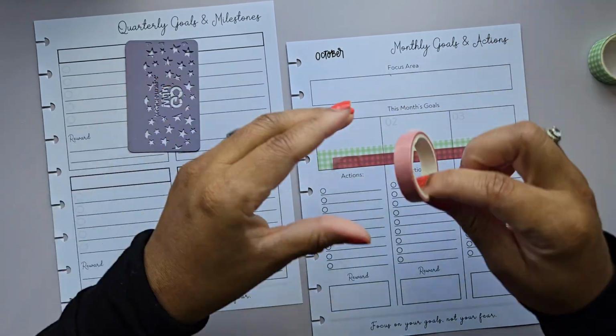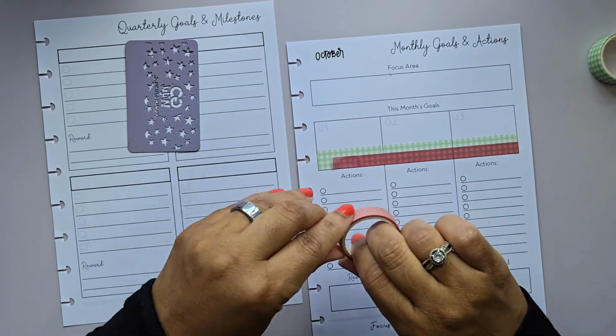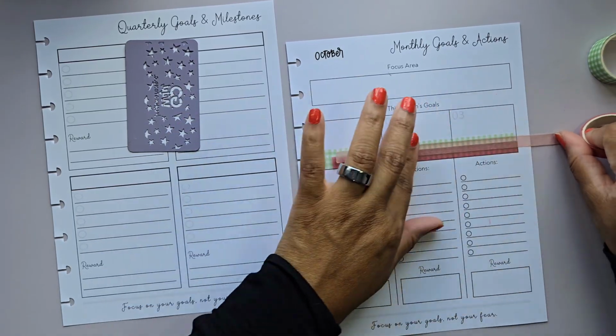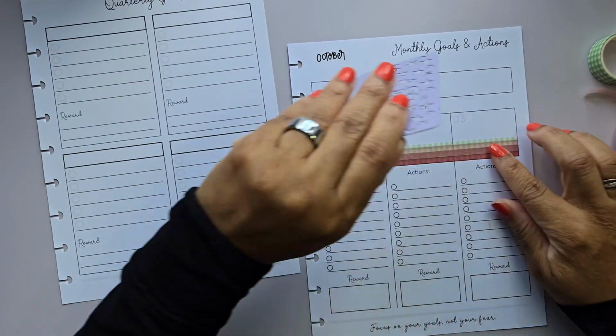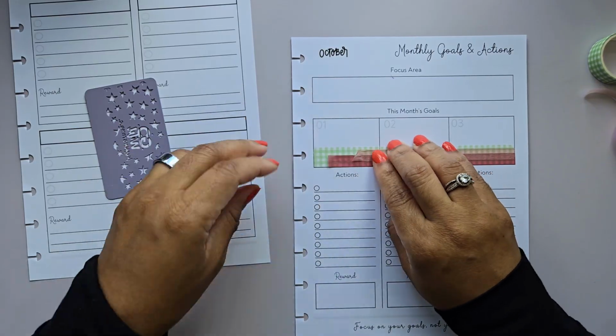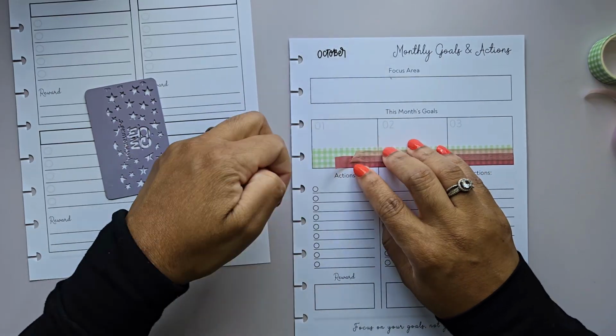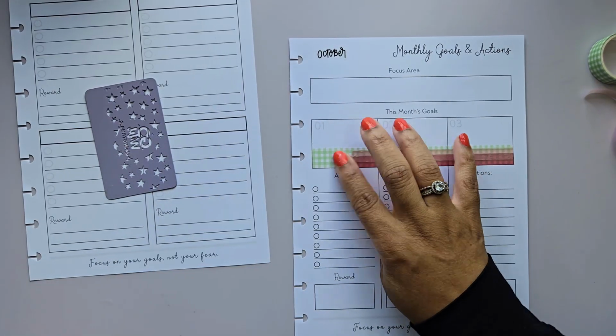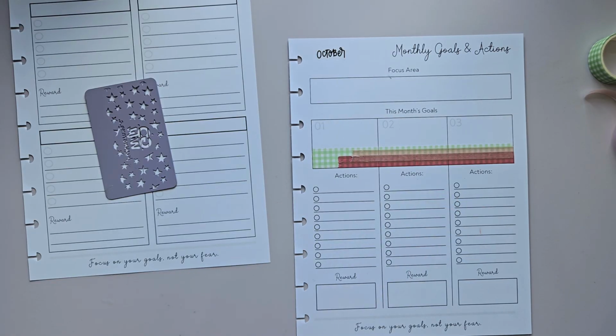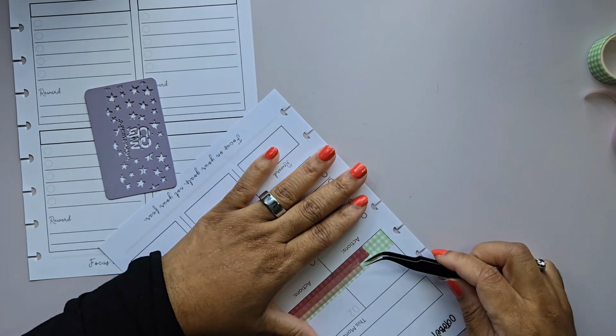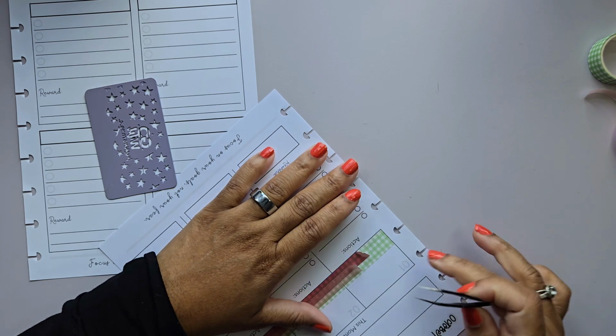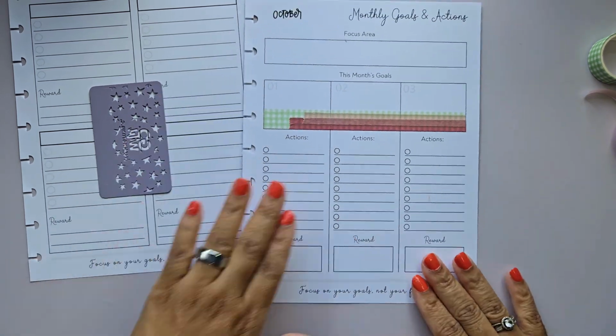But because this is the beginning of the quarter, I'm going to have to do a little decorating on the quarterly page as well. Now I am layering some washi tape here. I started with that green because I wanted to kind of bring in a third color, and some of my book stickers have green in it and I thought it would look good. In hindsight, I probably would have left the green off, but you know what? It is what it is.